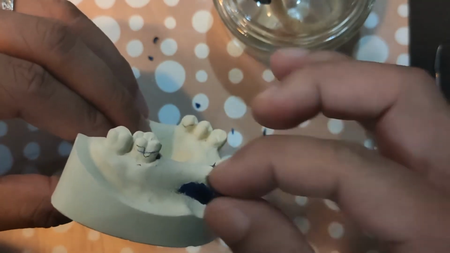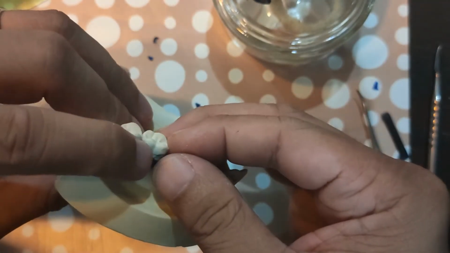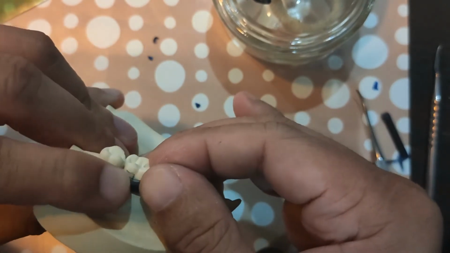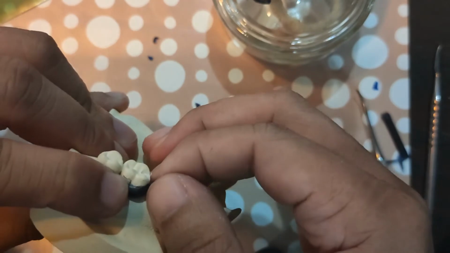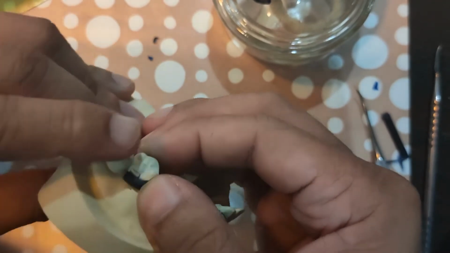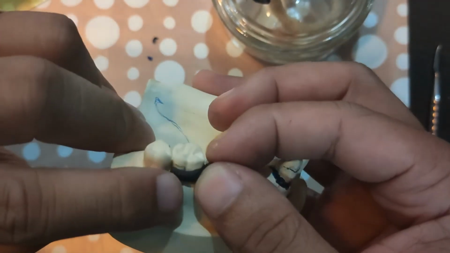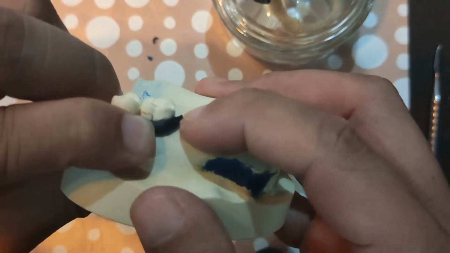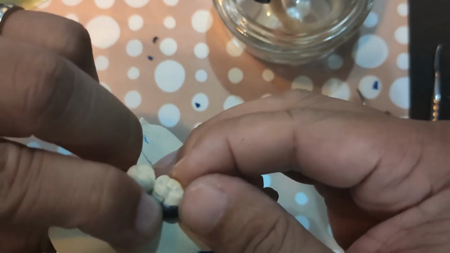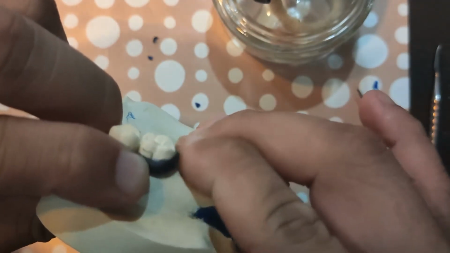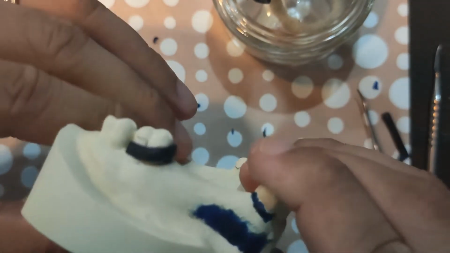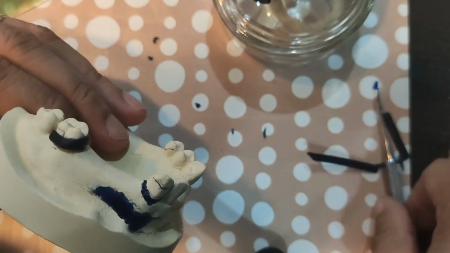So I just use this, my half round modified, and I follow where that blue line is, where I marked. It's okay to be excessive dito pagdating dito sa proximal because you're going to remove it anyway. Right, so that's the ledge. Next is we're going to lute it.